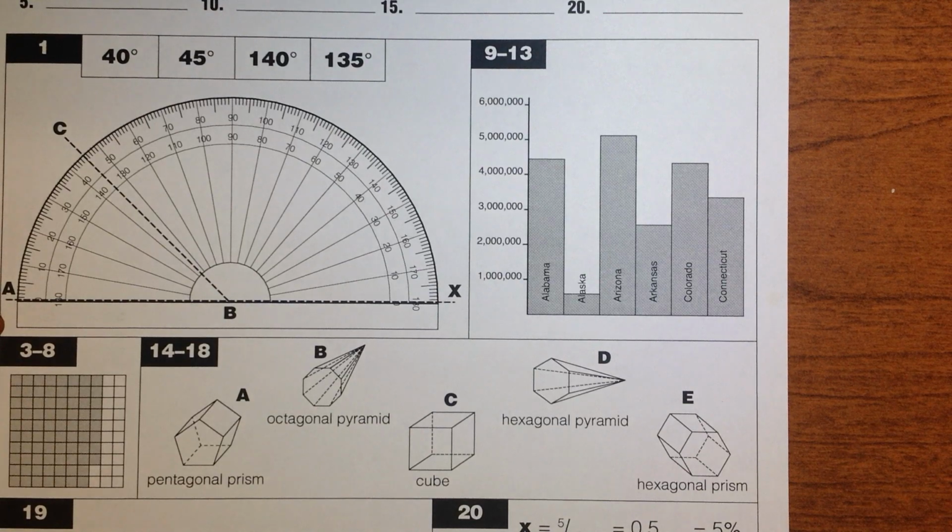Number 15. Which shape has 7 faces but only 12 edges? Number 16.